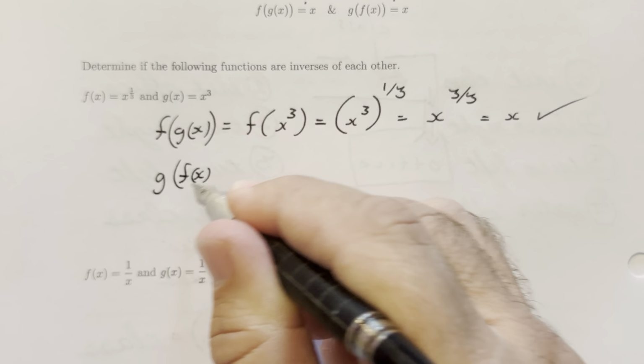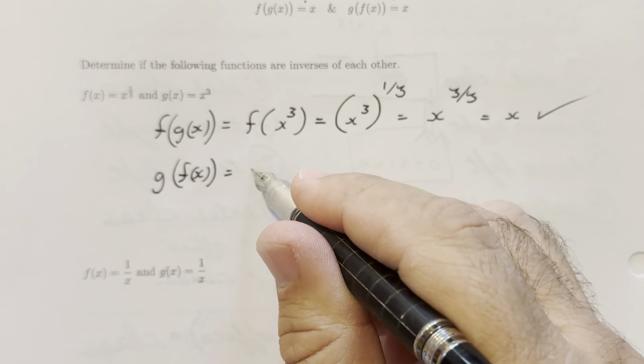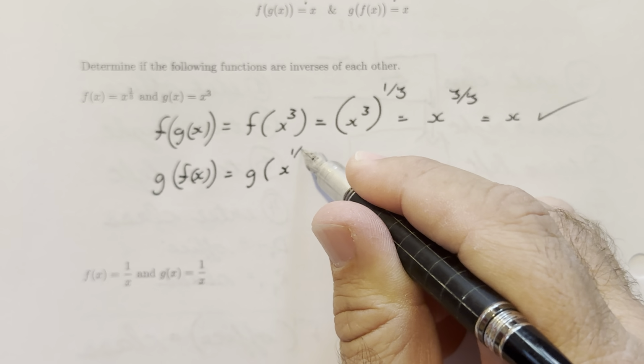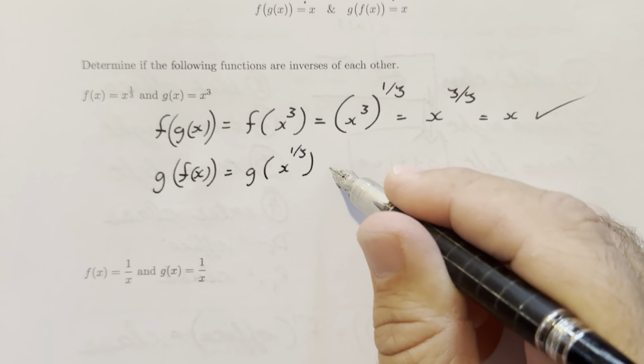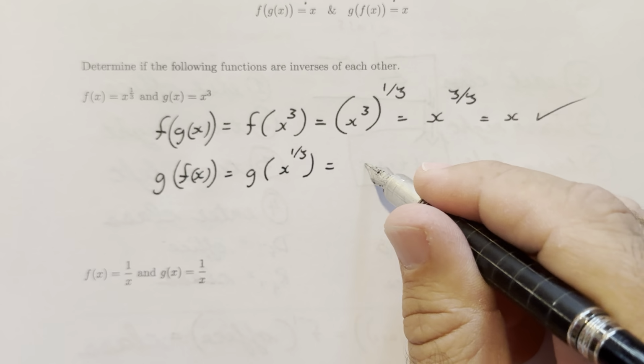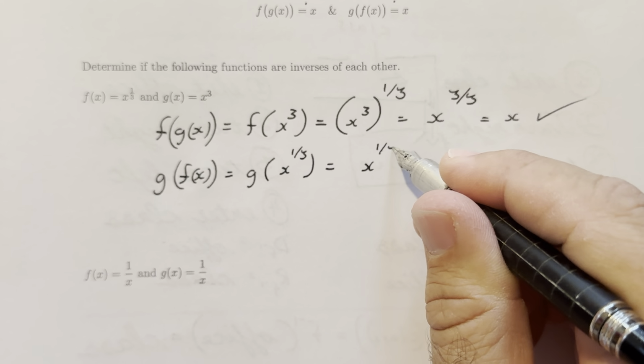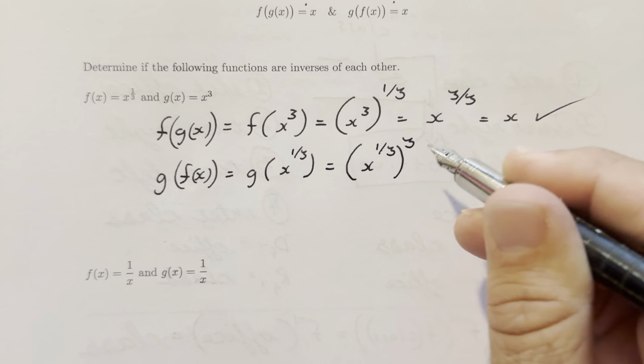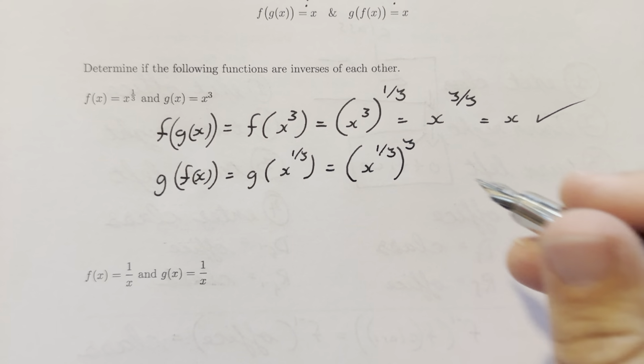Now we test it the other direction. So I've got g of f of x. And so now this is g of x to the 1/3 exponent. So we've got this right here.